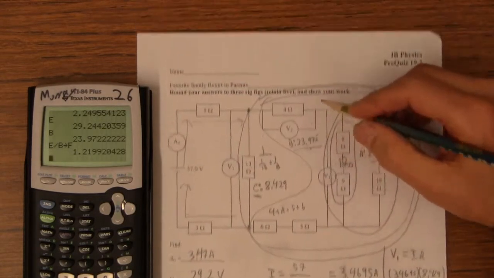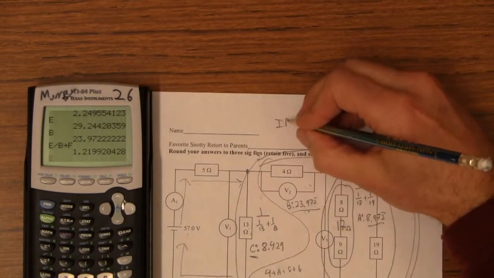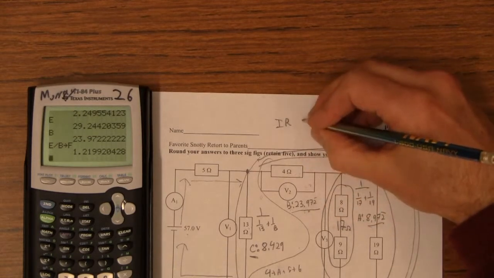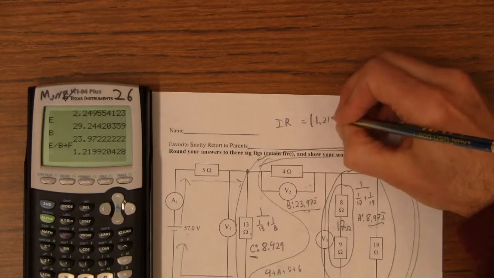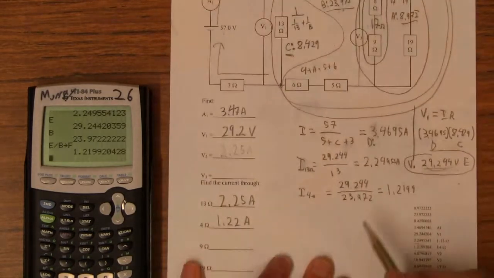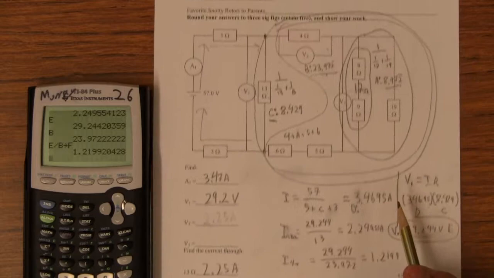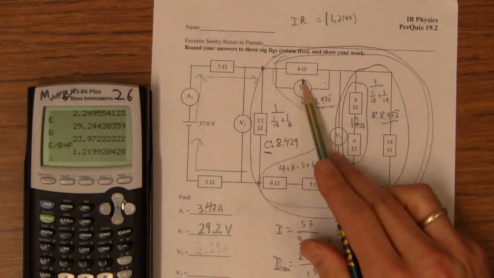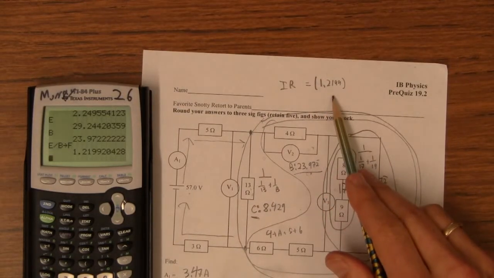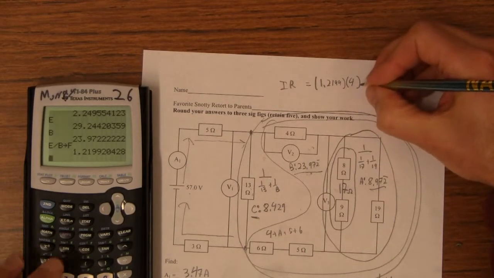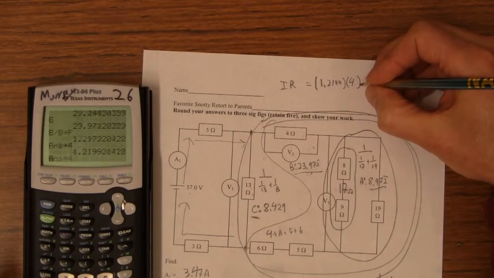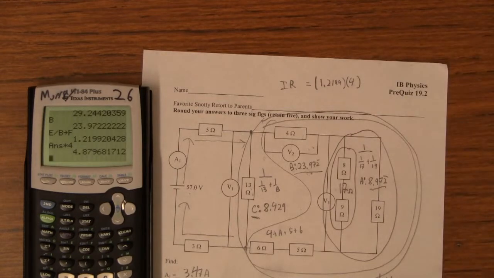Now we can find V2. V2 right there, I can just do IR. The resistance is 4 ohms, and the current is 1.2199. We just figured that out, that current is going through the 4 ohm. So I can just set it up like that, and it's times 4, which is 4.88.